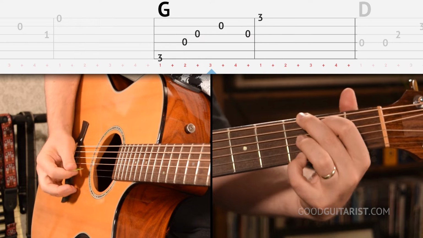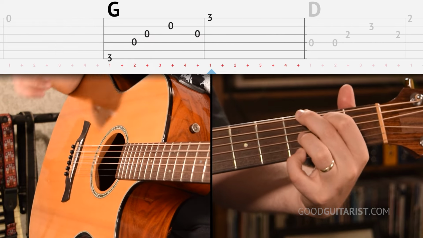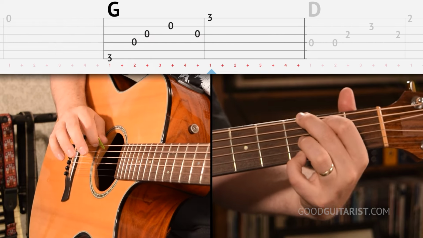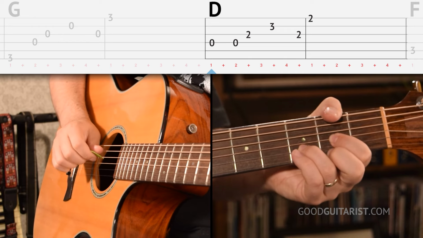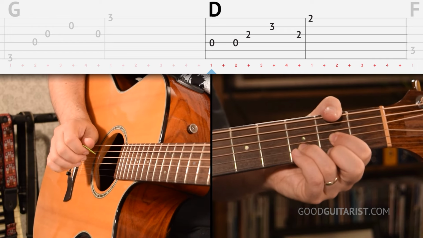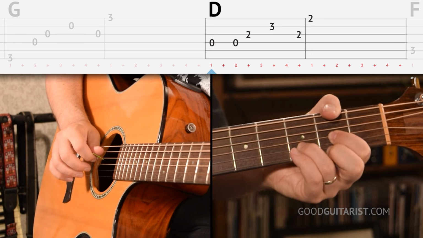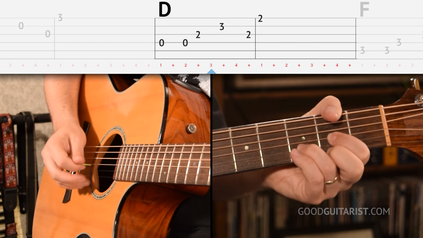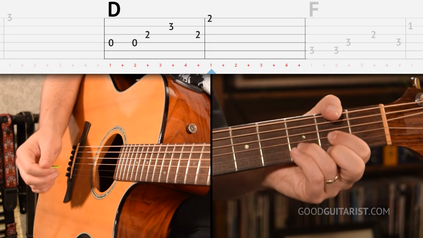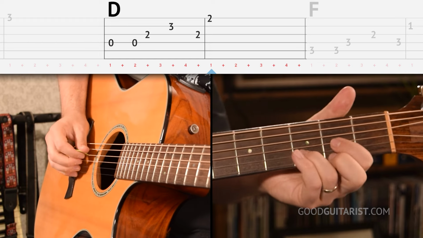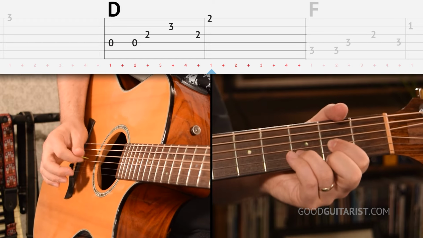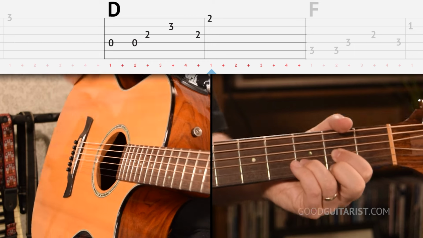For G, same thing as the E chord. You know, we're starting on the thickest string. And for D, we're going to start on the D string, and then the rest of it's the same. So we actually play the D string 2 times. See what I mean? So we go, and then we finish our pattern.